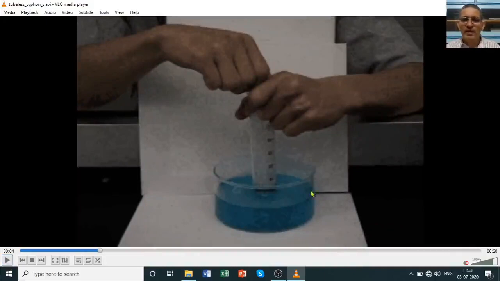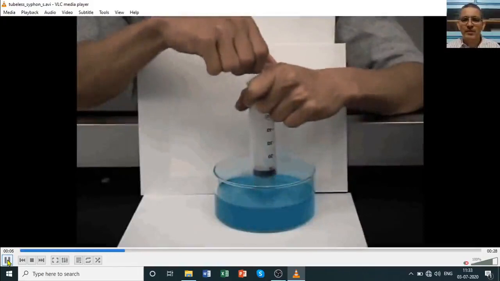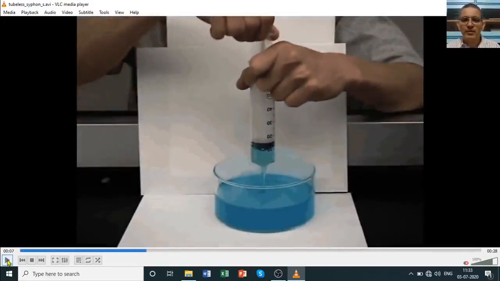There is a blue colored liquid and a syringe, and this person is pulling the plunger so as to fill the syringe with the blue liquid. A very ordinary phenomenon, you might think. Now you see what happens. The syringe is no longer dipping inside the liquid, and still when it is being pulled, liquid comes from the outside into the syringe.